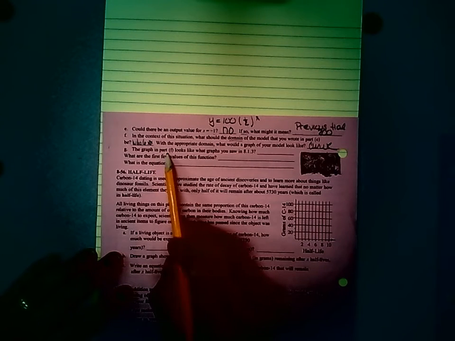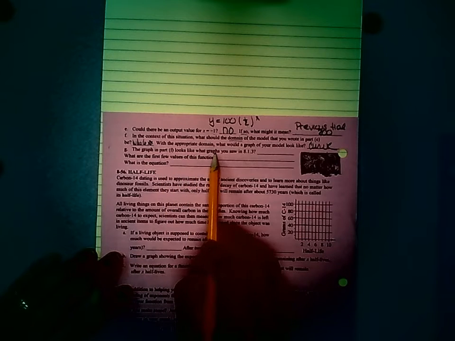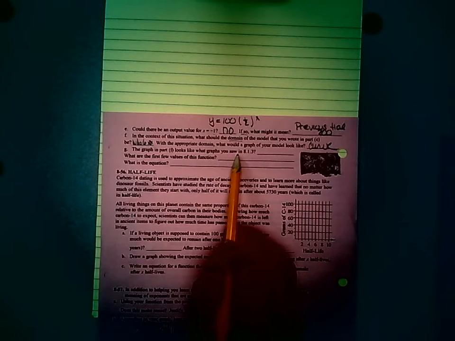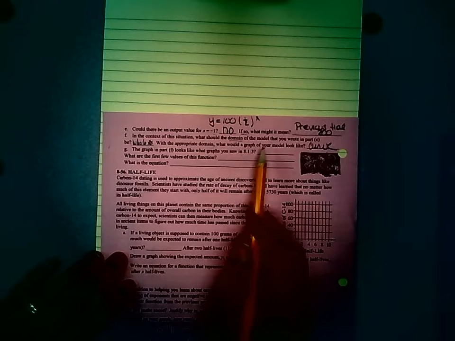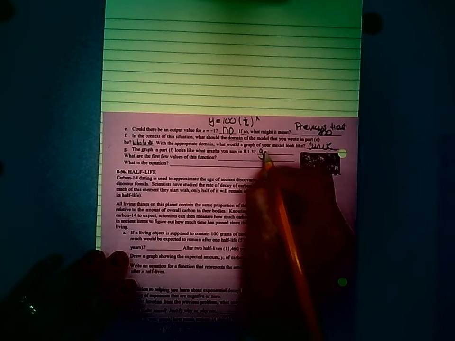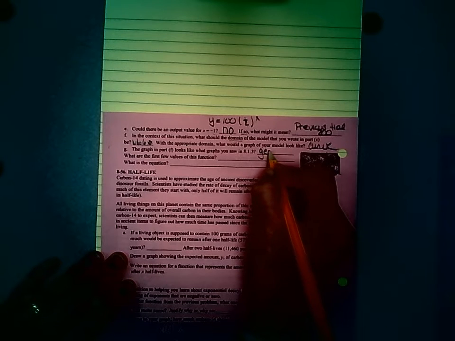The graph in part F looks like what graph you saw in 813. 813 is when we did those series and sequences, and then we looked at arithmetic and geometric. If you remember, arithmetic were linear, geometric, those were our exponential. Those were our curved graphs. So geometric.